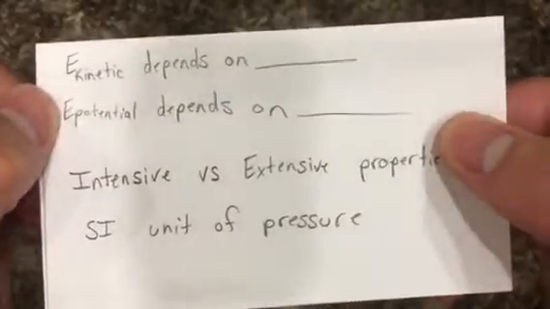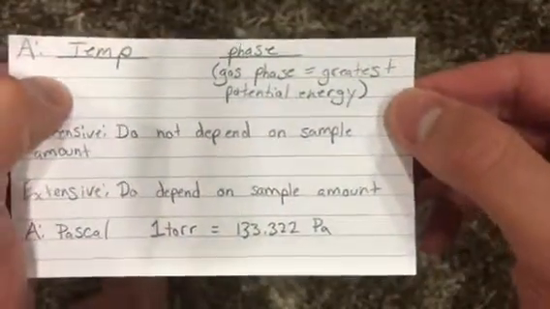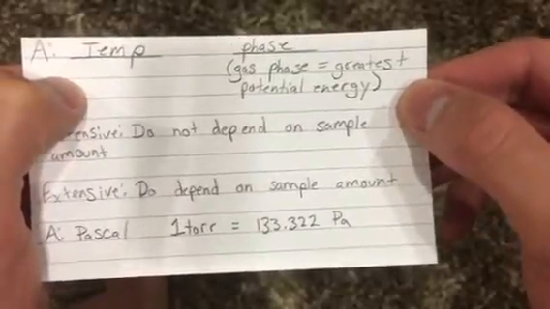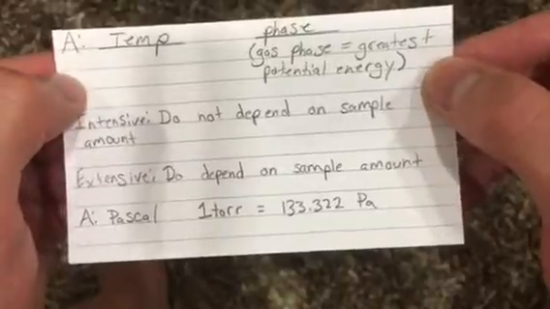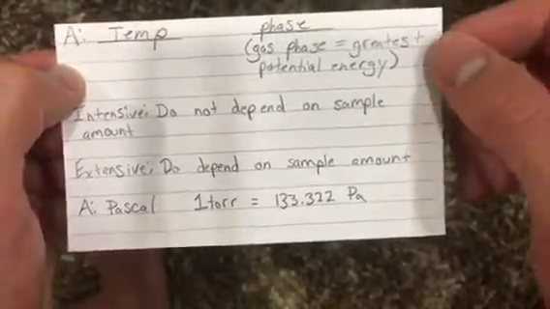All right, the kinetic energy depends on what? The temperature. And then the potential energy depends on your phase. So gas phase is going to be the greatest potential energy, and solid would not be, obviously. You decrease in potential energy going to a solid from the gas. Solid, liquid to gas. Okay.